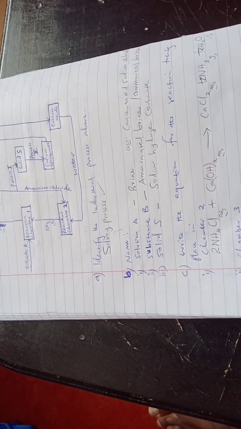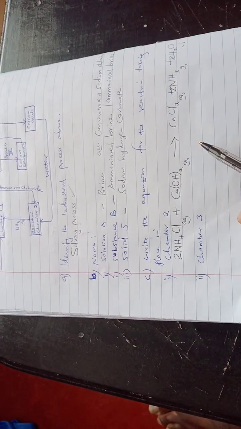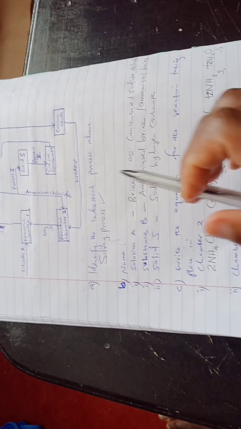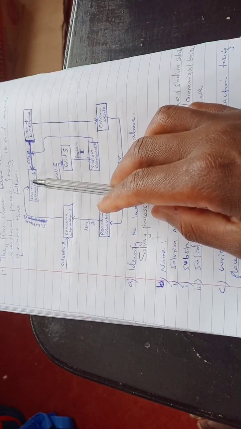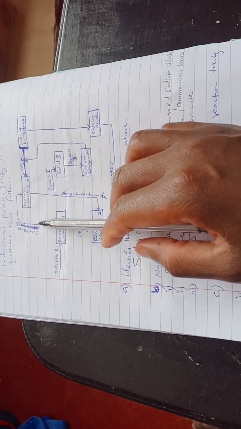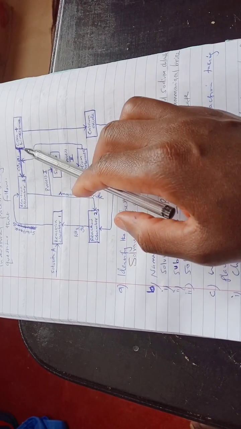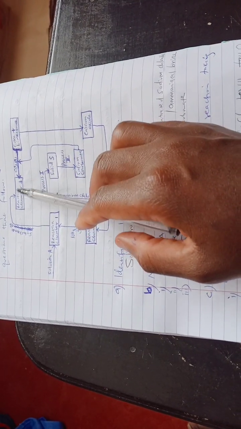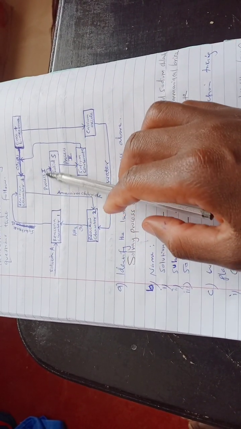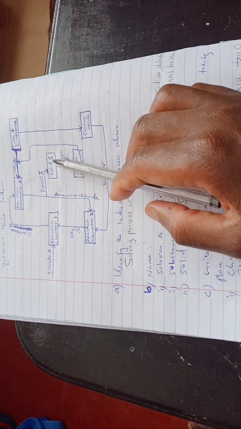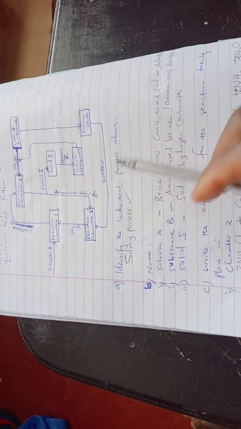And then we go to chamber 3. Chamber 3, if you look at chamber 3, you can see where chamber 3 is. It is here. So ammoniacal brine comes in, then there's carbon dioxide. A reaction takes place here that will give us what? Solid S, which we said is sodium hydrogen carbonate, and ammonium chloride.